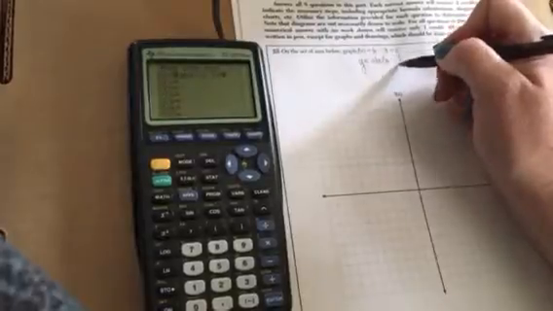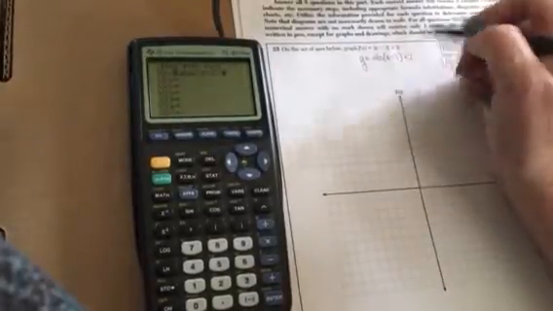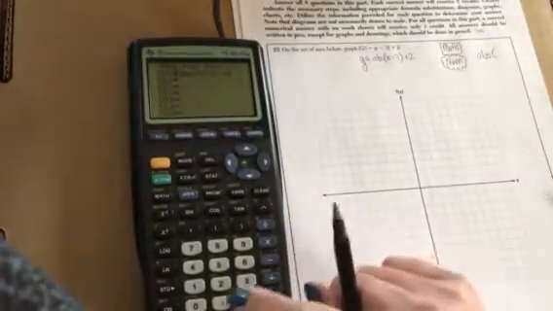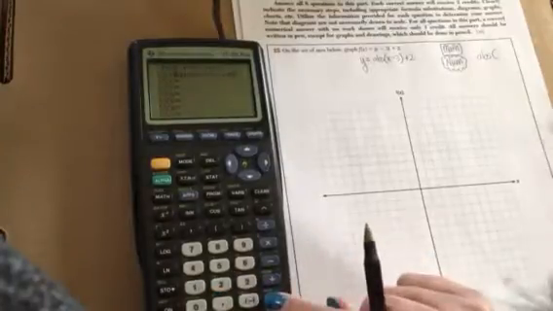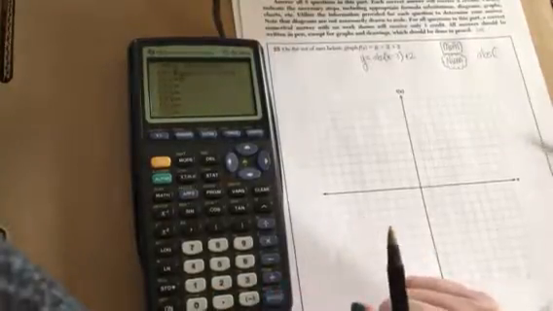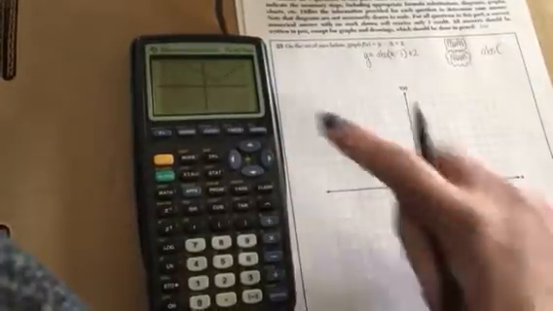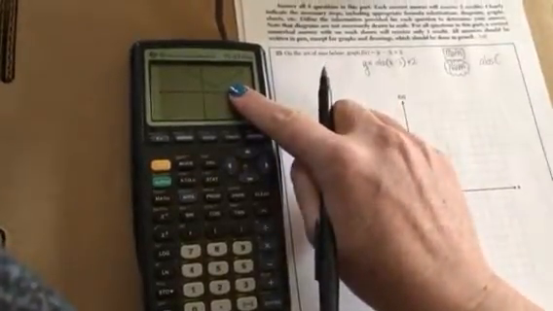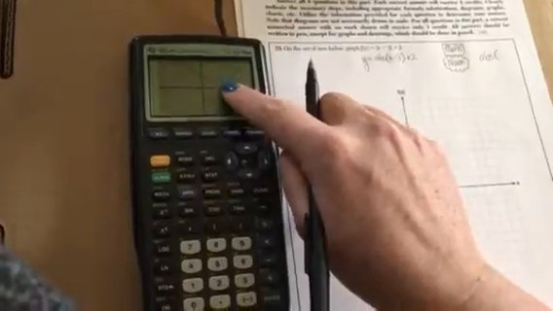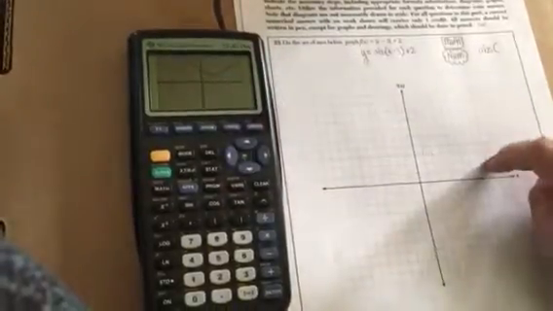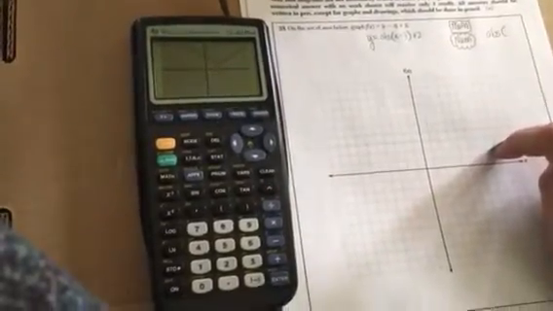So that's what I have. And then I'm going to put plus 2, because that's what I have here, plus 2. And I'm going to press enter. I'm going to press graph. All right, so I know I want my graph to look like that. But how do I take the graph from there and do it correctly on here so I get credit?